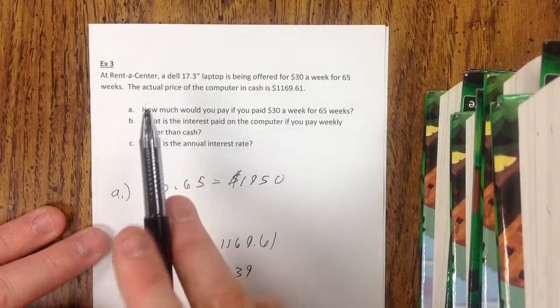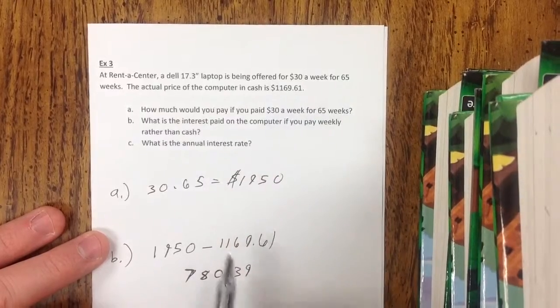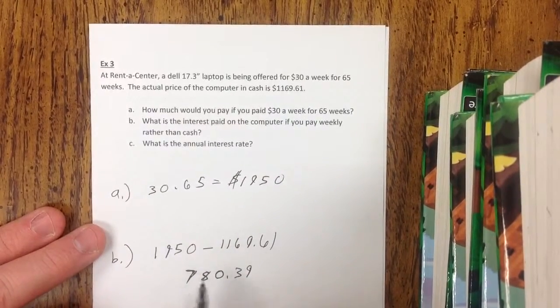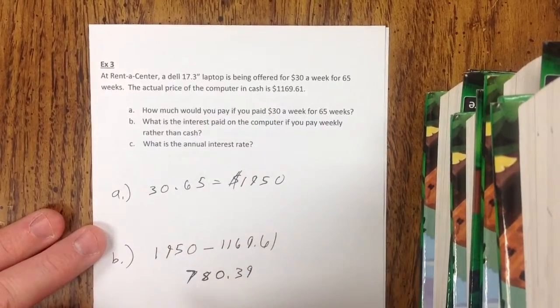And I'm saying just be a good consumer. You may find it cheaper somewhere else, but that's what I'm saying. Do you really want to pay $780 more? And so now we get to what we're talking about today. What's the interest rate? What are they charging for this?